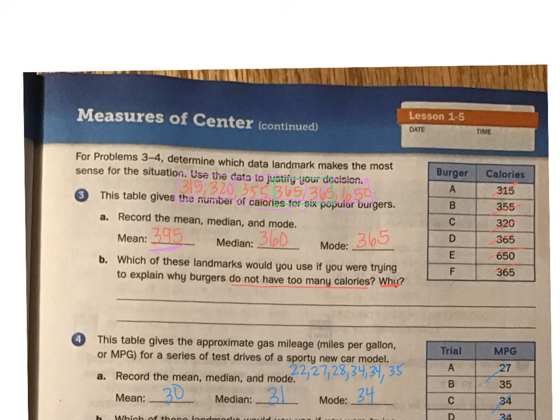If I was trying to explain that a cheeseburger is not too many calories, I wouldn't want to use the biggest number, but I would want to use the smallest number. So if I wanted the smallest number to explain that they don't have too many calories and that you should go enjoy, then therefore I would use the median, okay? The median would be the smallest number.